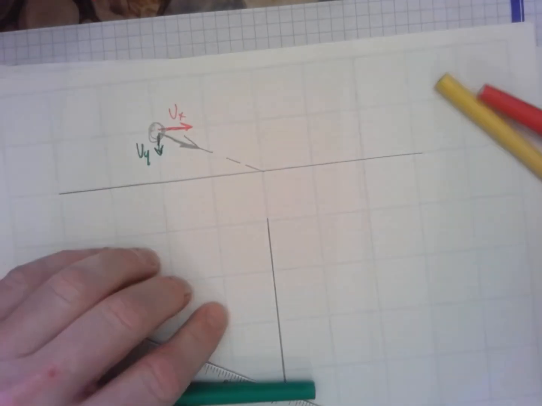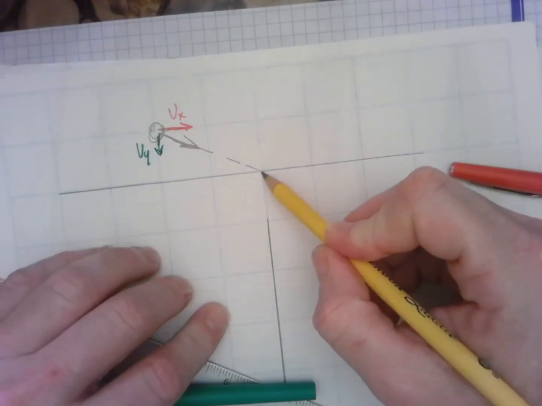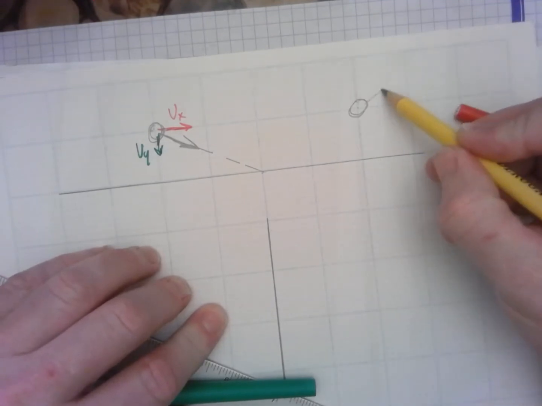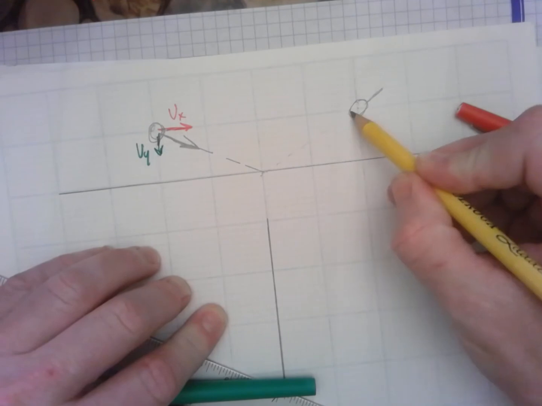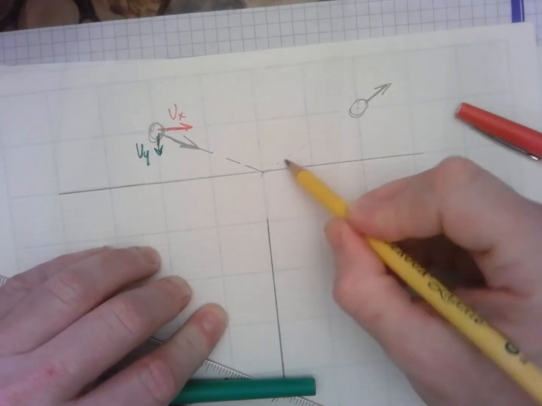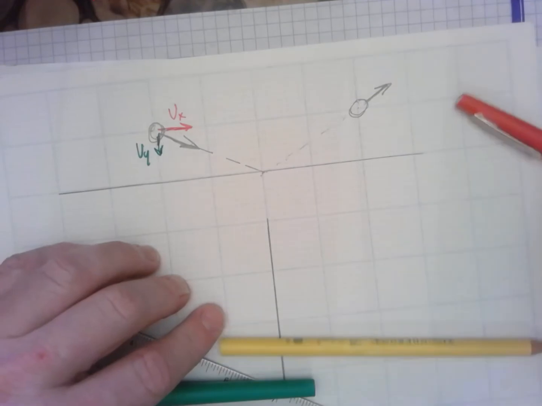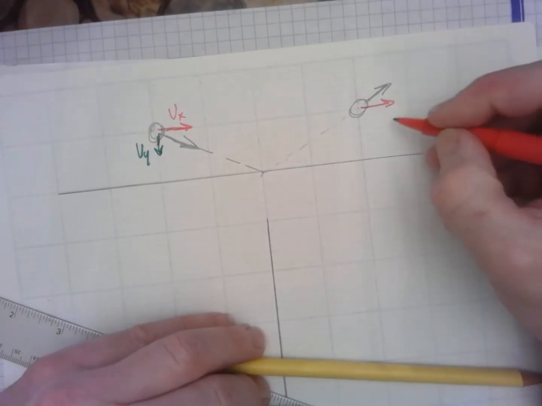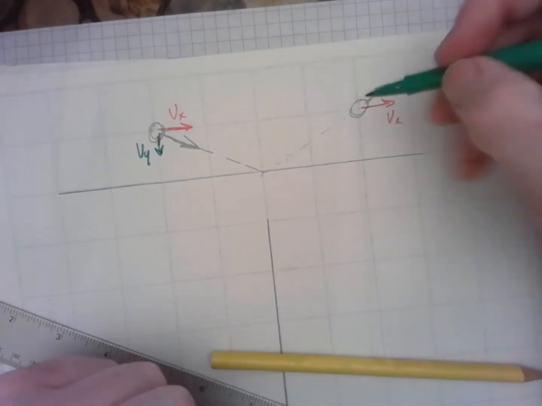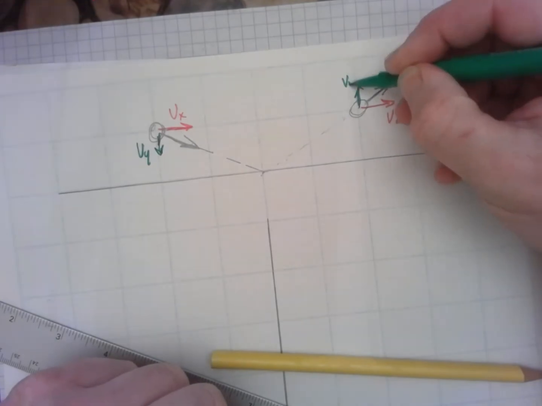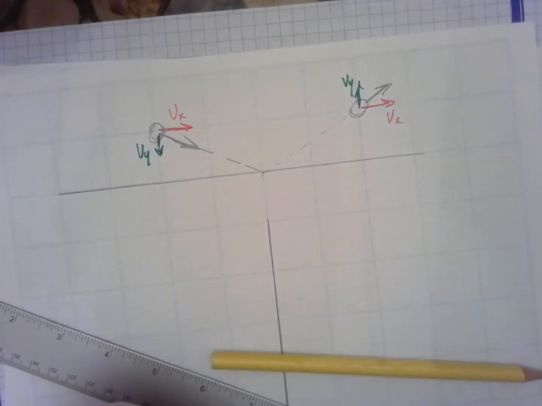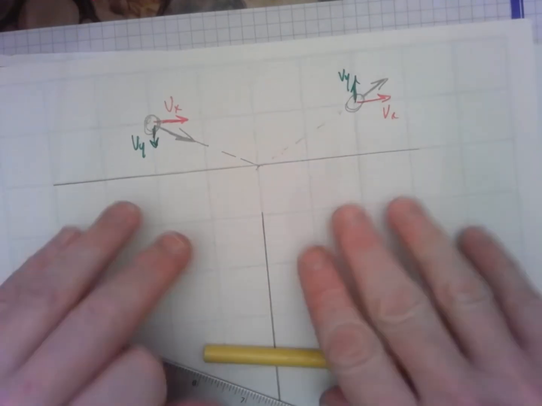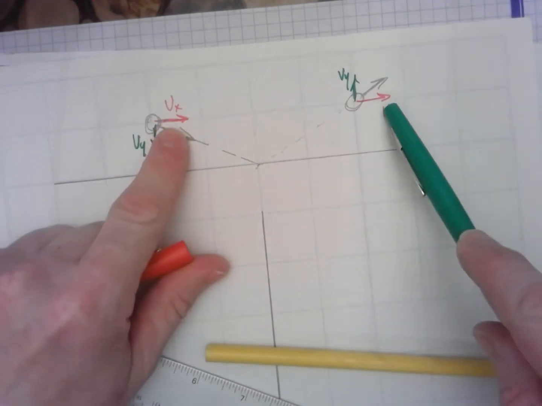So here's the thing. It bounces off of this, and say we'll pick it up again over here. Assuming it's going the same speed, we don't lose anything. But if it's going the same speed, it still has an x component and a y component. One of them doesn't change. One of them is left completely alone. It's your x in this case.